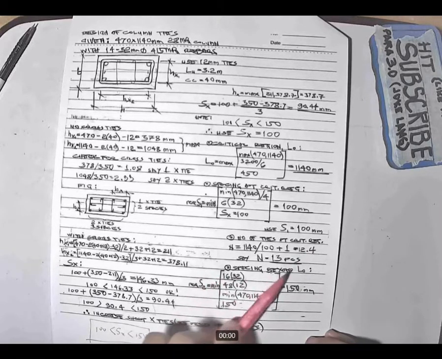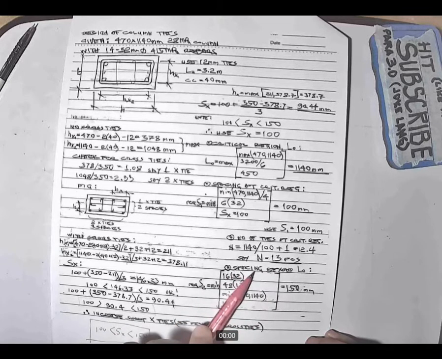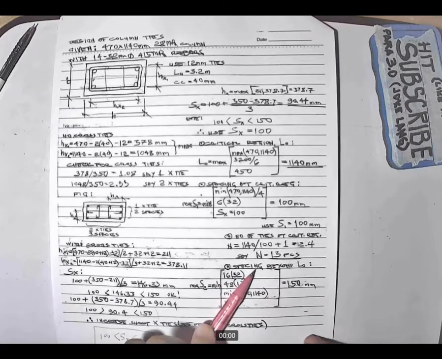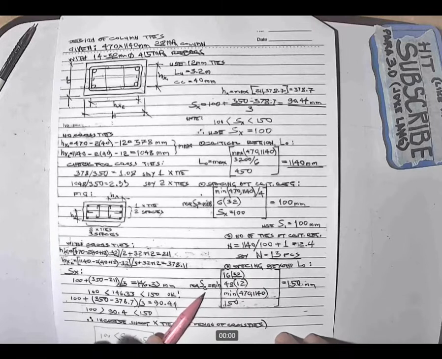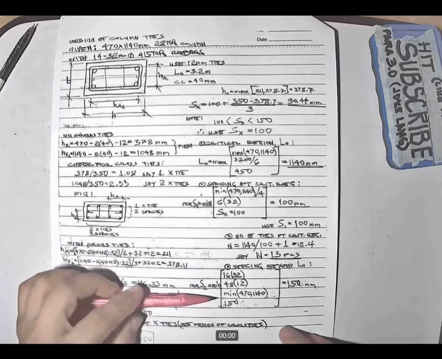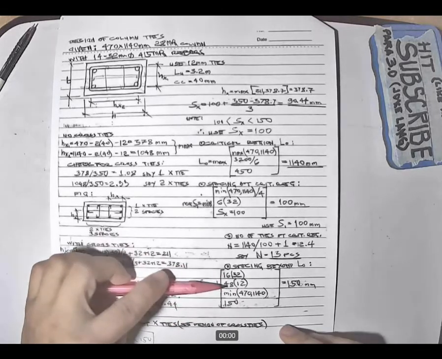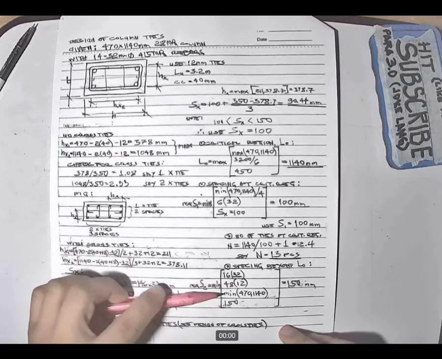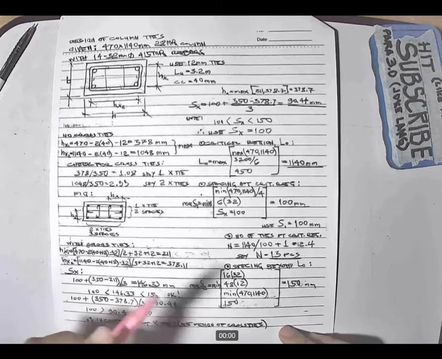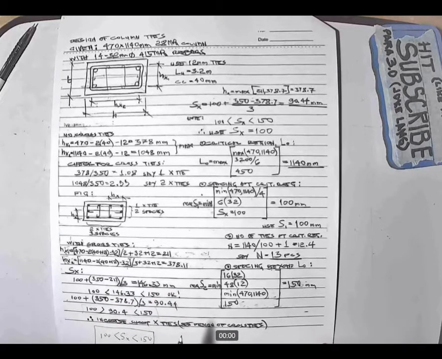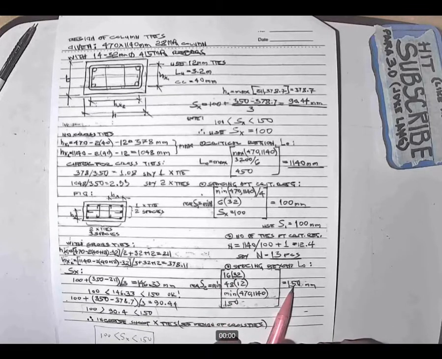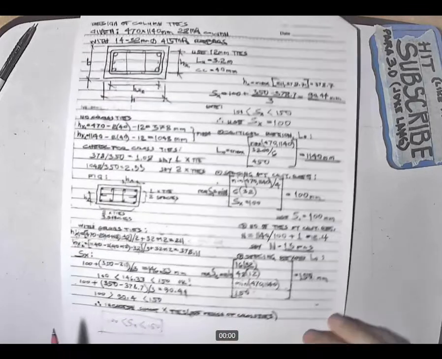So, this is now the spacing beyond LO, or the one at mid-span or mid-height. So, required S2 is the minimum among 4 conditions. 16 dB, 48 times the diameter of tie, minimum of the dimensions, and 150 mm. So, by seismic requirement, we include this. I include this in practice. So, what will govern there is 150 mm. Okay?